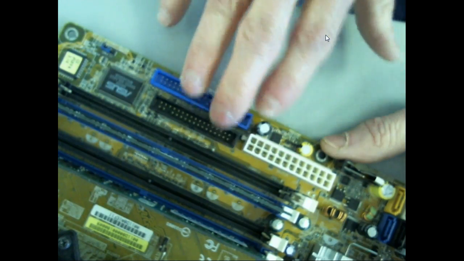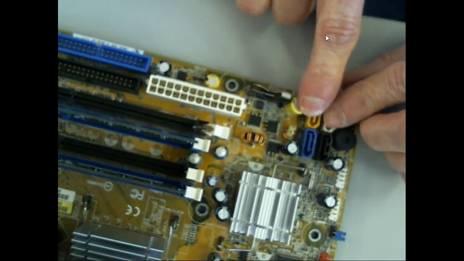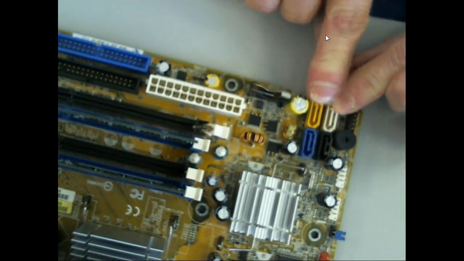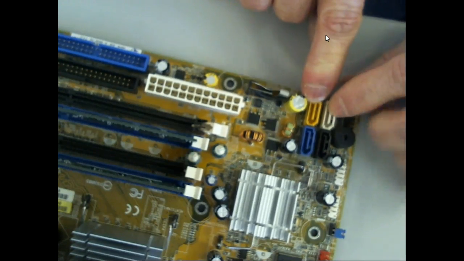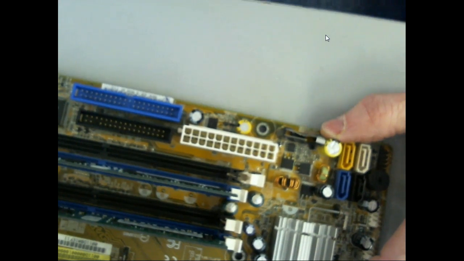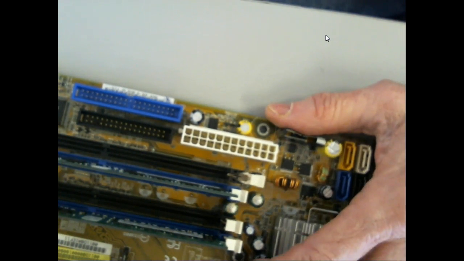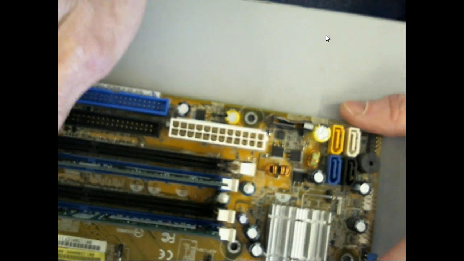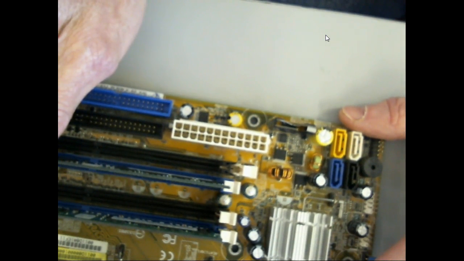And what we've done now is we've moved away from this and gone to what we call serial ATA, which is these connectors right here. So notice this is serial. This is parallel. We'll talk a little bit about that too. So I'm gonna pass this around and let you just look at it.